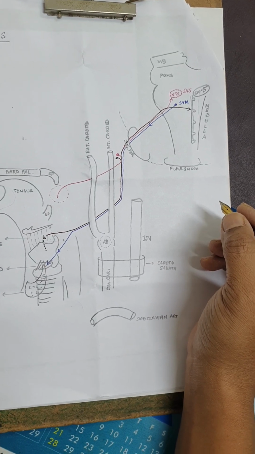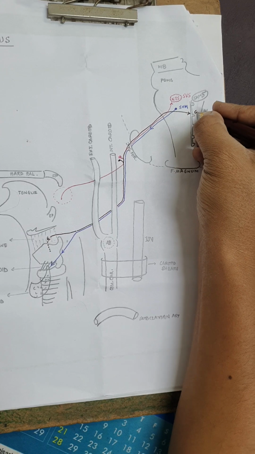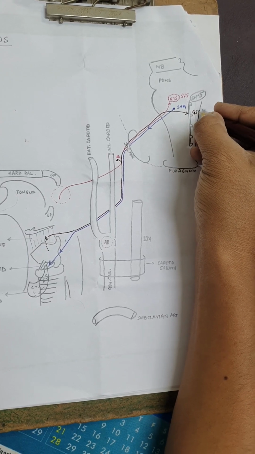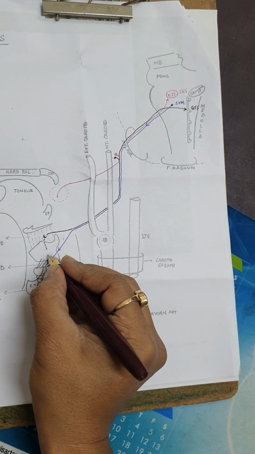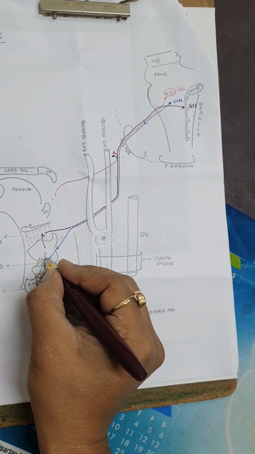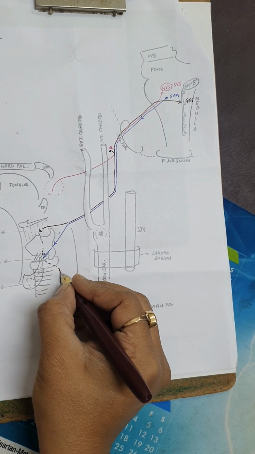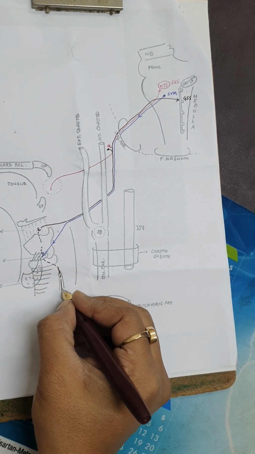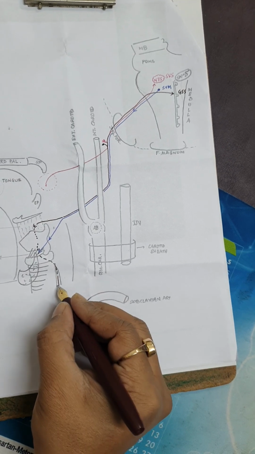This is general somatic sensory fiber. Beneath the vocal cord, this sensation is also carried by a nerve. That nerve passes between the trachea and the esophagus.